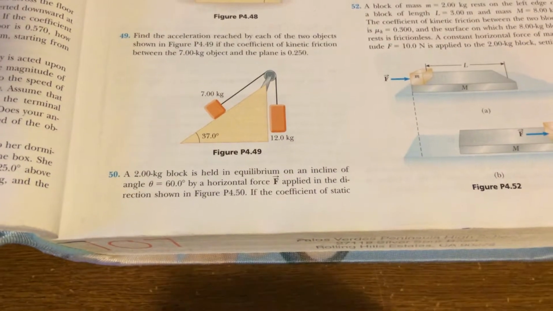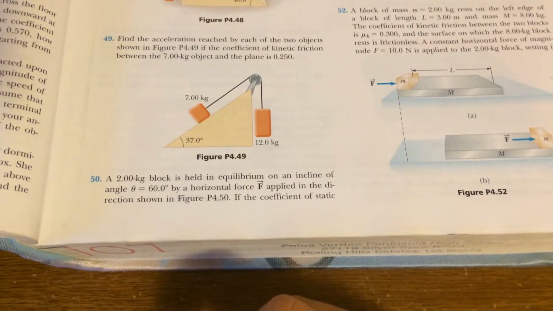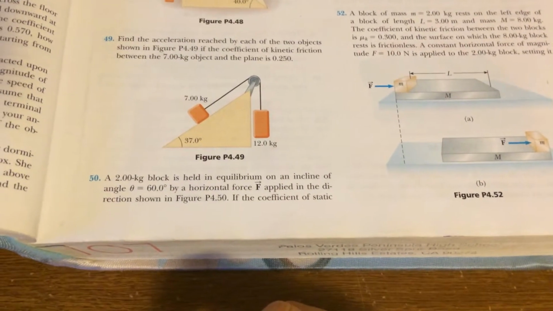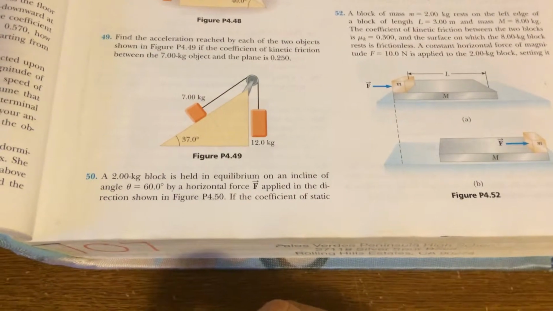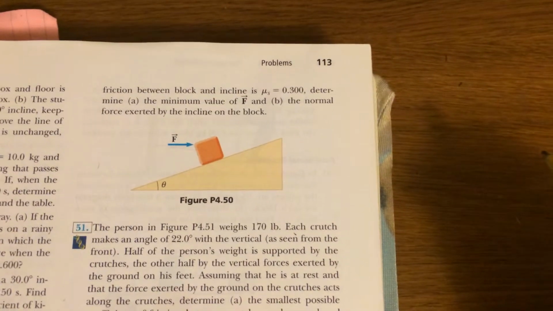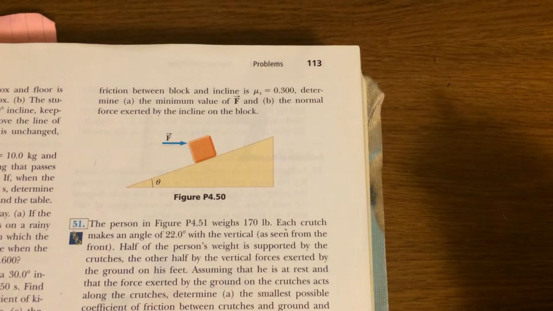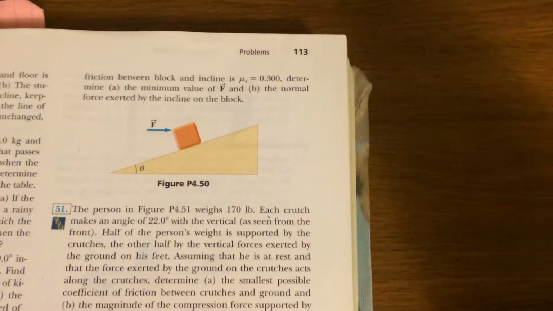I'm going to be doing chapter 4, number 50, and it says, a 2 kilogram block is held in equilibrium on an incline of angle theta equals 60 degrees by a horizontal force F applied in the direction shown in figure P4.50. If the coefficient of static friction between block and incline is 0.300, determine A, the minimum value of F, and B, the normal force exerted by the incline on the block.